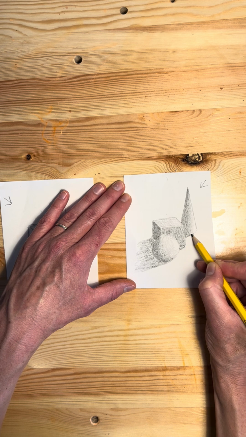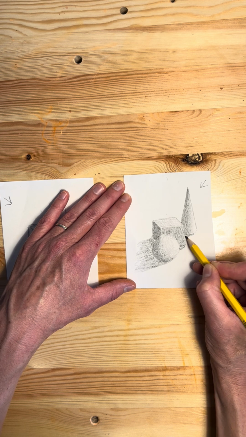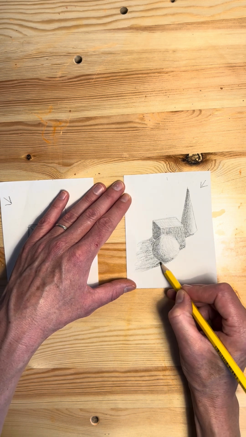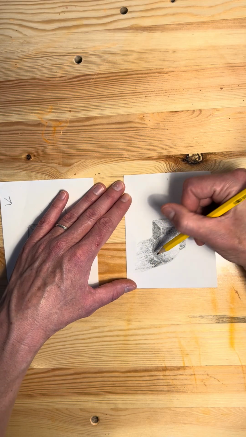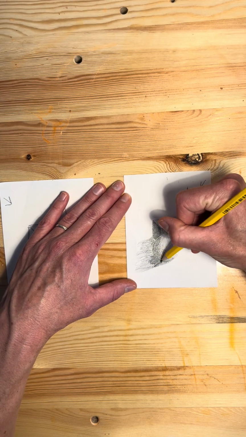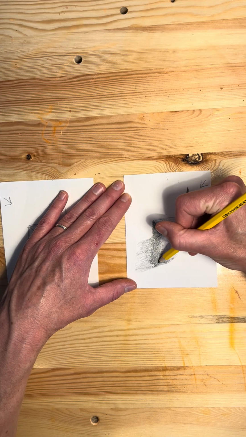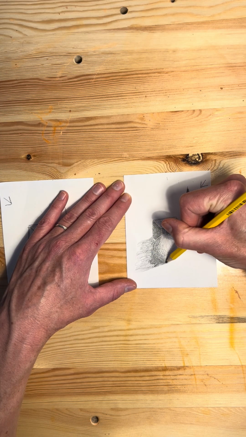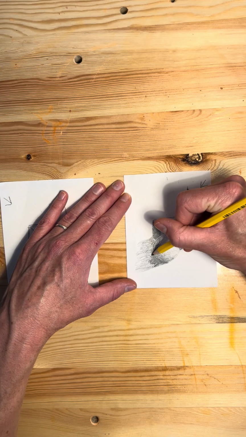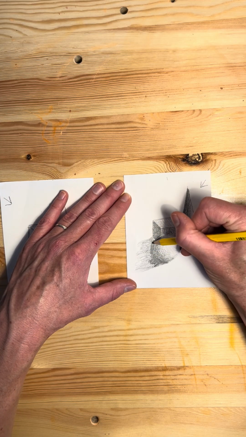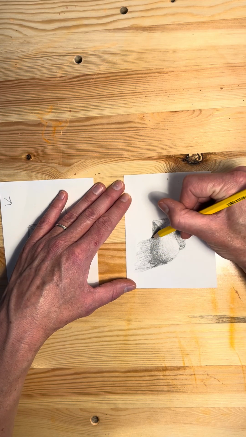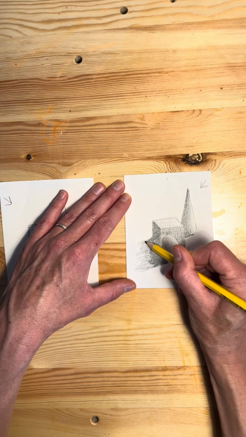I'm going to make that shadow really dark so that it sets the cone apart. And then here on this edge of the sphere, make it as dark as you can, so that it really sharpens your form and sets it apart. You don't want them all blending in together.